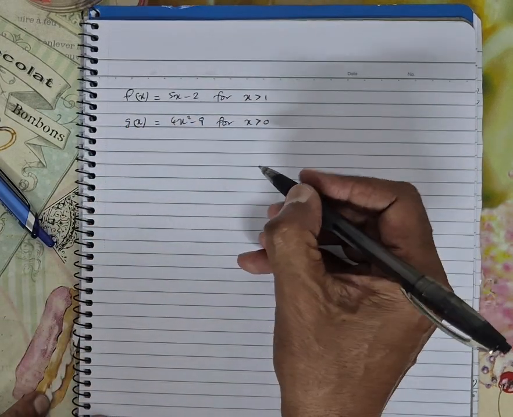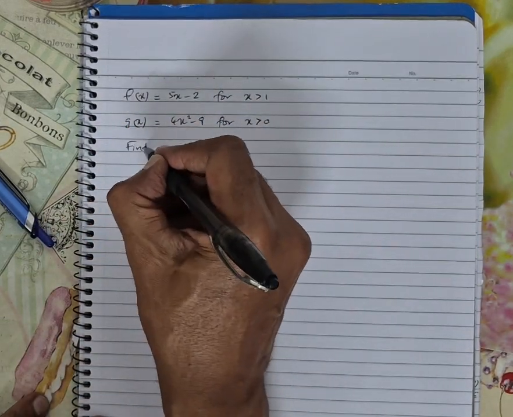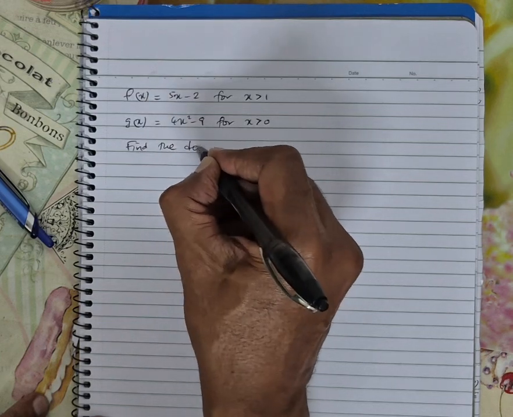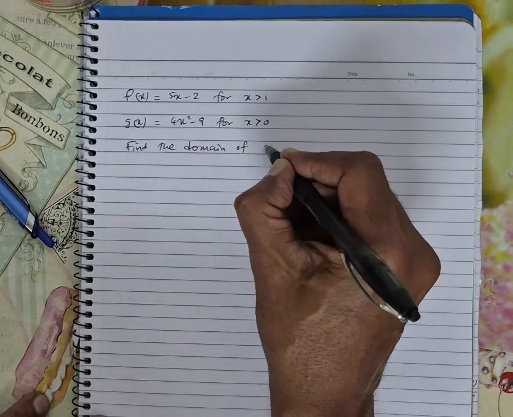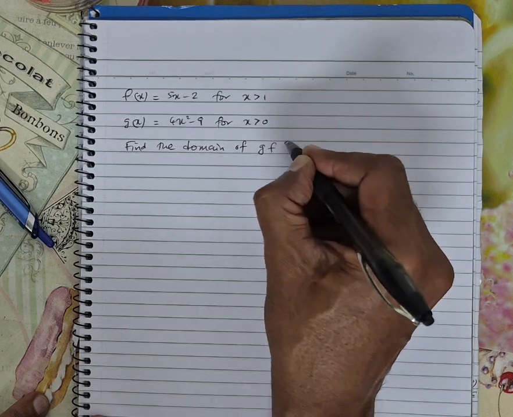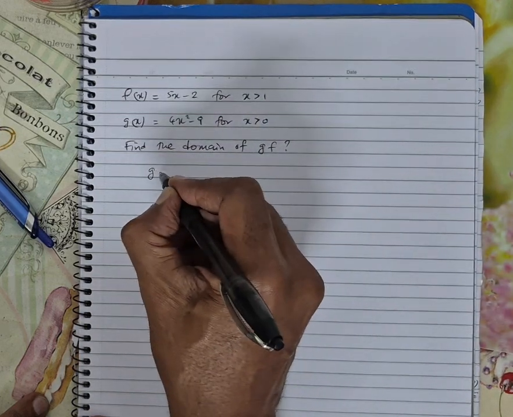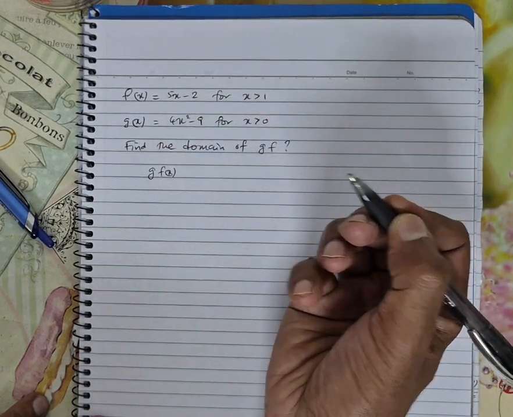We need to find the domain of gf. In other words, we are going to find the domain of gf(x).